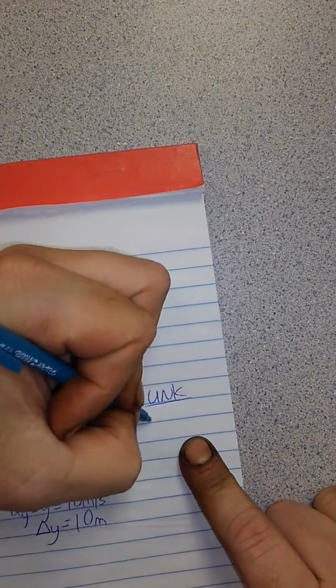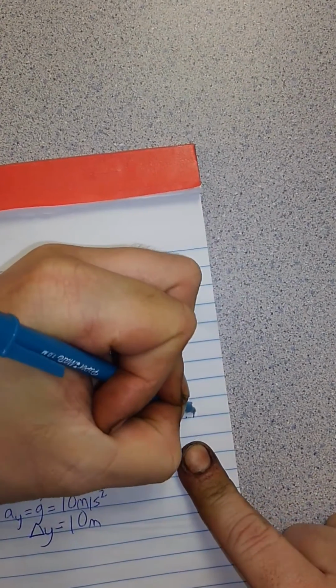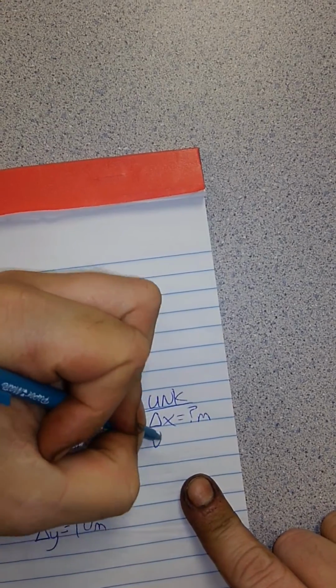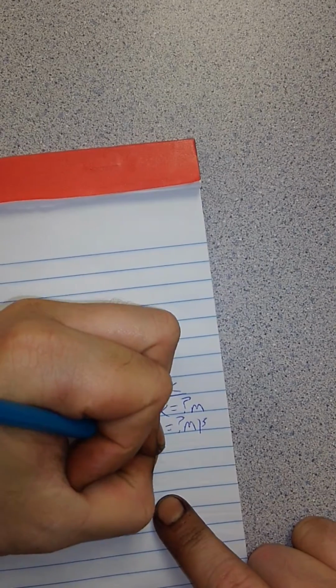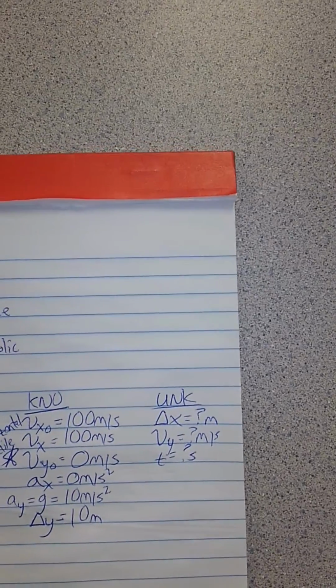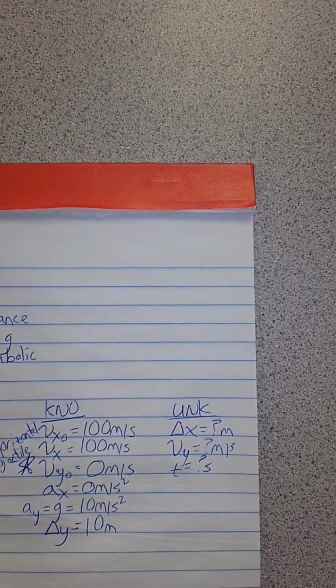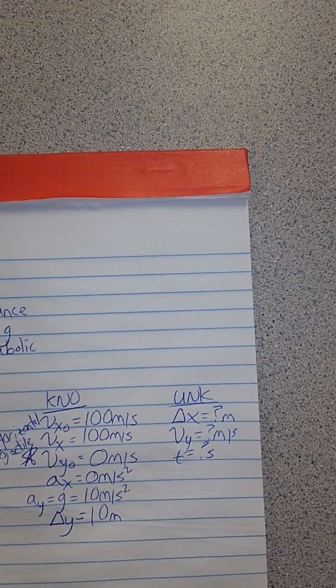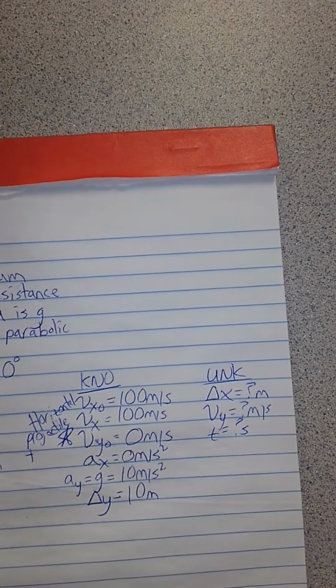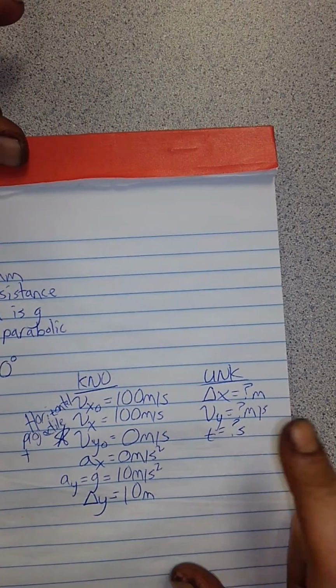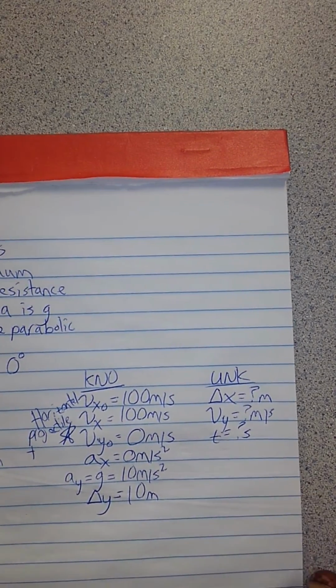Ultimately, we don't know what we're trying to solve, which is a range. We don't know the final velocity in the y direction. And we don't know the time. Now, on projectile problems, if it's not given to you, one of the very first things you should try to solve is your time, because you can't really do a whole lot of other solution with the problem itself if you don't know what the actual time is.